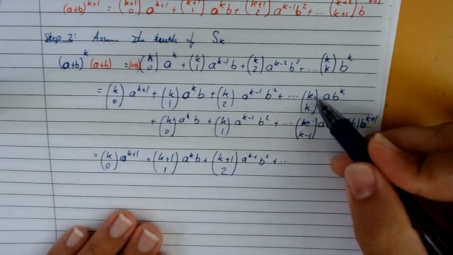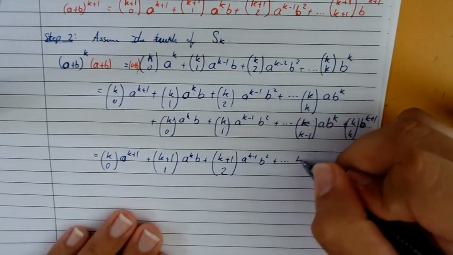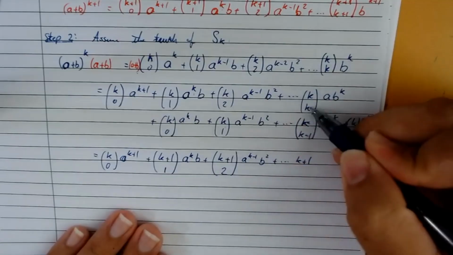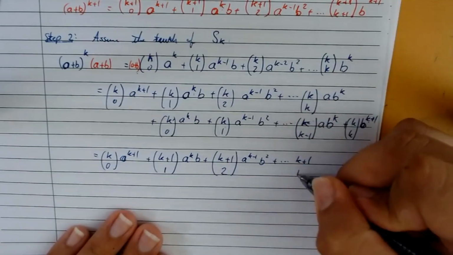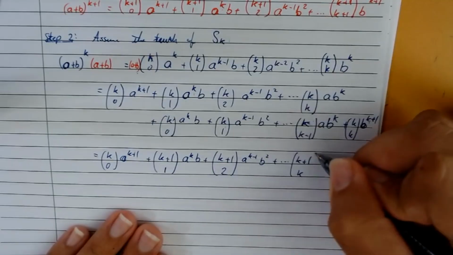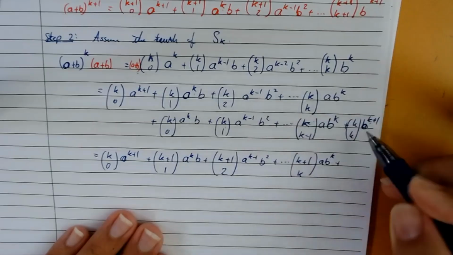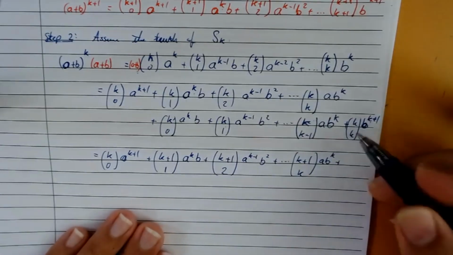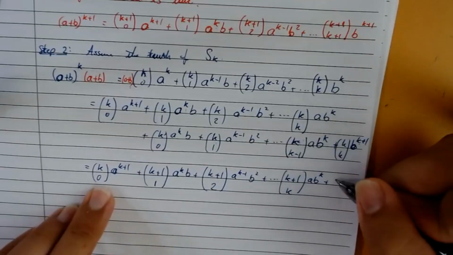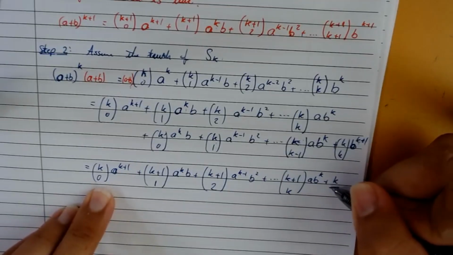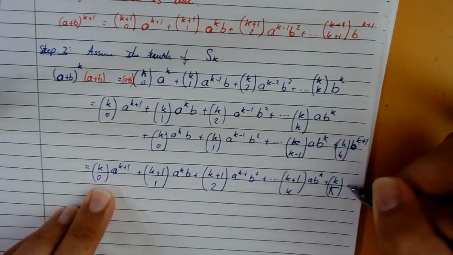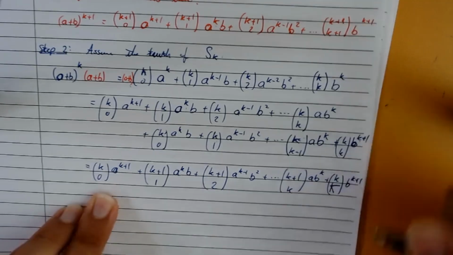Here, that's going to be k plus 1 is my top number. And then I'm going to choose the bigger of those two. Okay, well, I'm going to choose k. And that's going to be a, b to the k, plus, and then this one, well, nothing happens to this one. It just stays the way it is because it didn't have any like terms to combine with. There we go, b to the k plus 1.